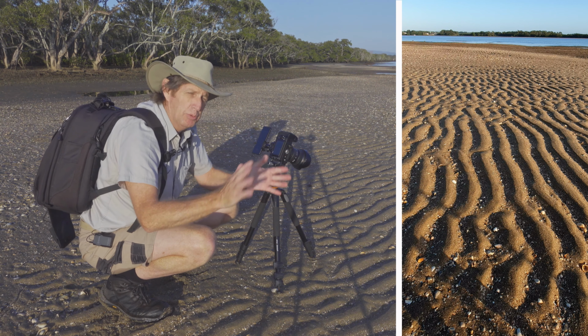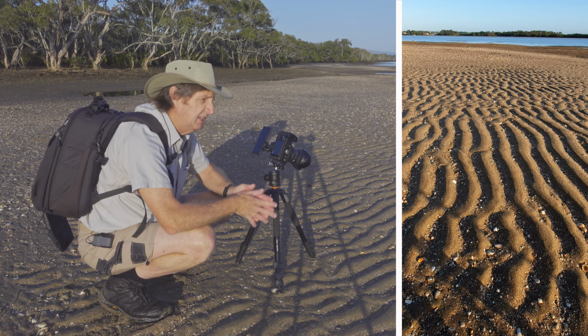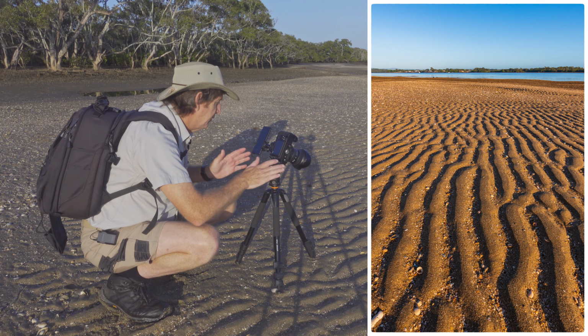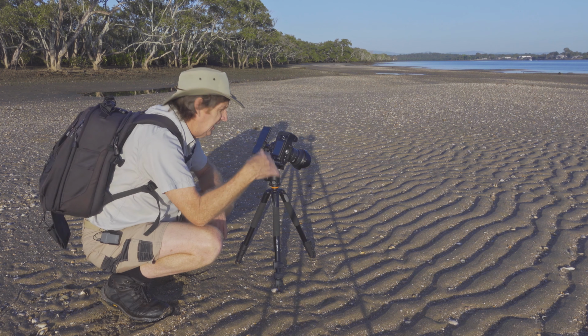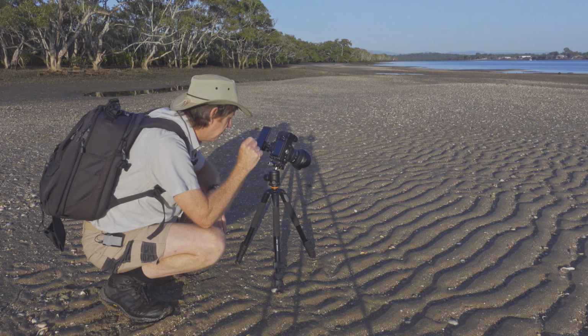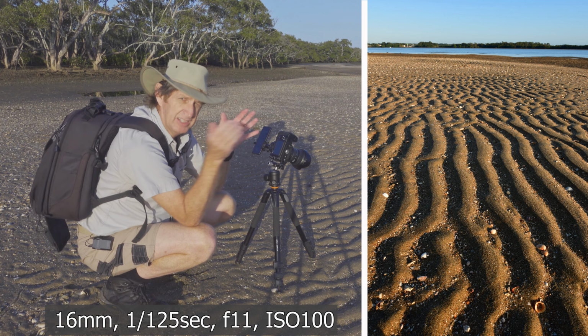So we've moved. Now we've had two tides between the time I was here yesterday and now, and the wavelets have changed. I'll take a photo here. It looks really nice. Same settings, except our shutter speed now is 1/125th of a second. Beautiful. I like this. This is what I like.